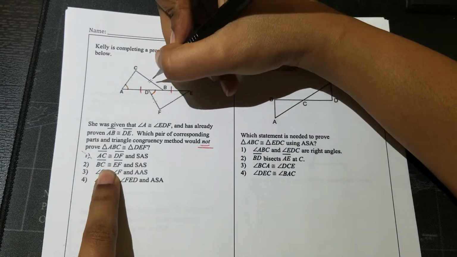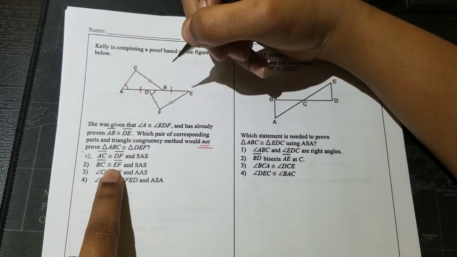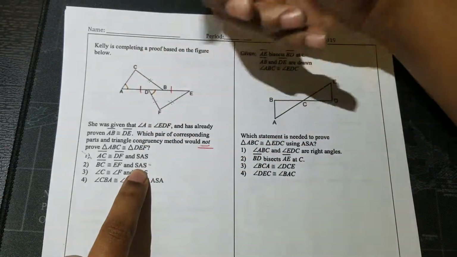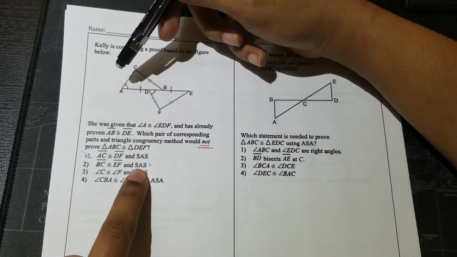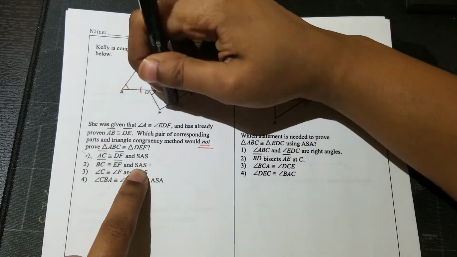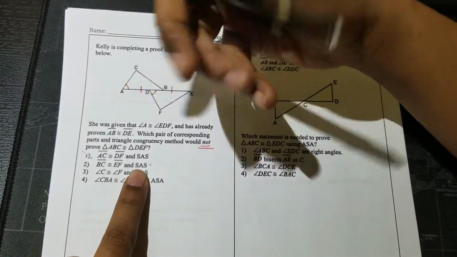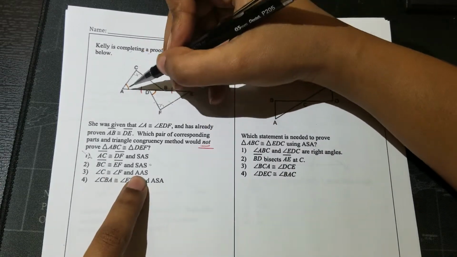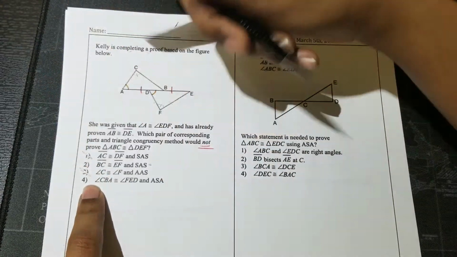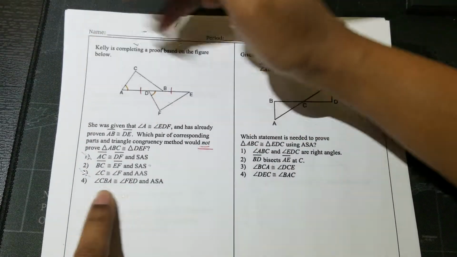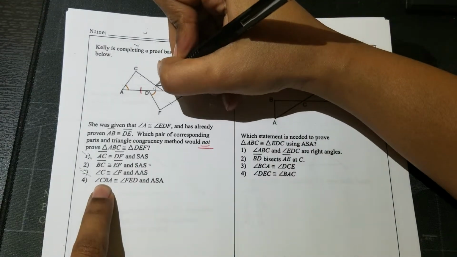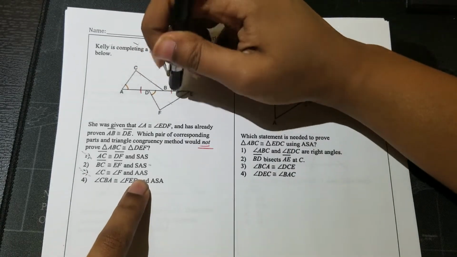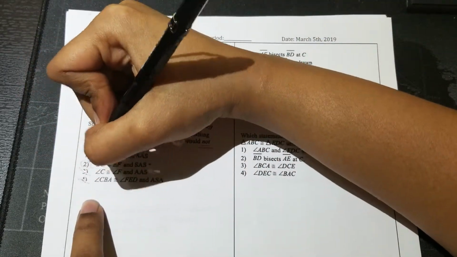BC is congruent to EF by SAS. That looks wrong because this looks like a angle side side, which is not what we want. Okay, angle C is congruent to angle F by angle side. That's true. Angle CBA is congruent to angle FED by angle side angle. That is also true. So our final answer is definitely choice 2.